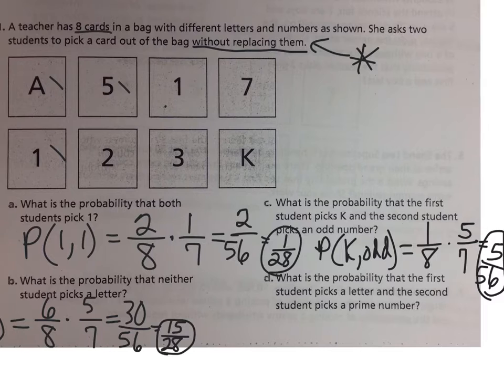Part D, probability. The first student picks a letter and the second student picks a prime number. Prime numbers, again, are numbers that only have 2 factors, one and themselves. Or if you think about doing a factor tree, we can't break the numbers down any further. For example, 3, 2, 5, 7, 11, those are all examples of prime numbers.